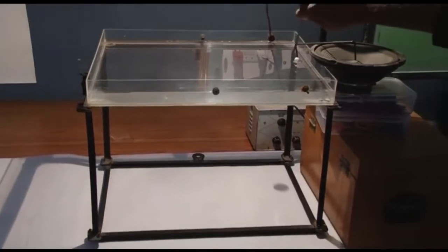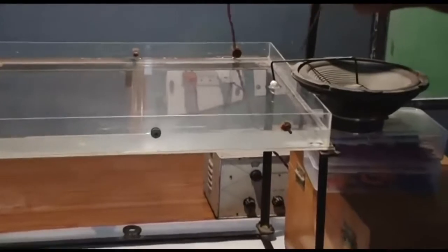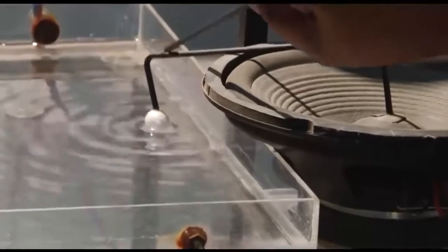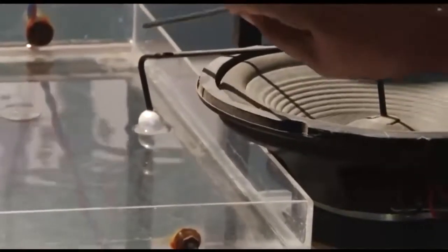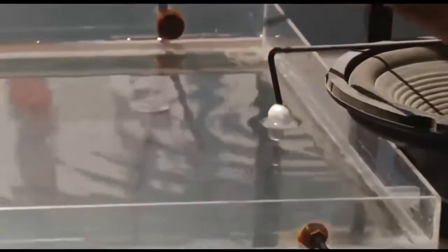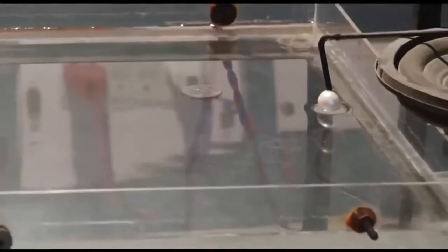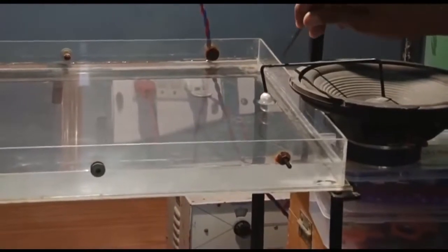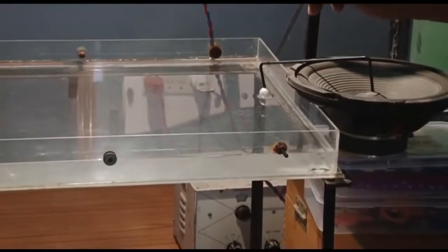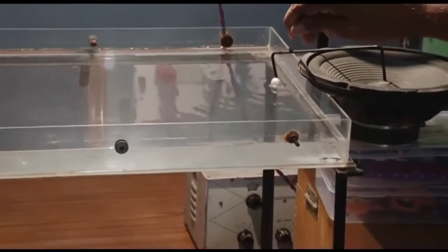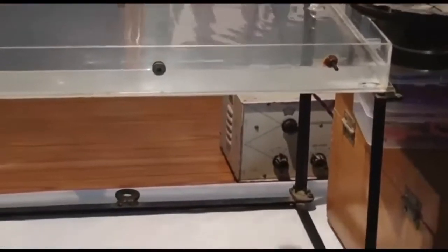I have a bead here, connected to a speaker, and that can be oscillated. This bead can be oscillated. And when it touches or disturbs the water surface, then waves are generated. There is some electronics behind. So, using that electronics, I can give it controlled oscillations of desired frequency. So, I can oscillate it at low frequency or high frequency, and that can be adjusted through that electronics.